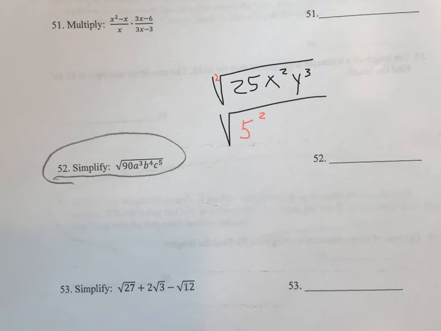X squared is just x squared. This y to the third could hypothetically be rewritten as y squared times y. So anytime you have an odd exponent, you could always just shave off one and then form the even exponent right here.